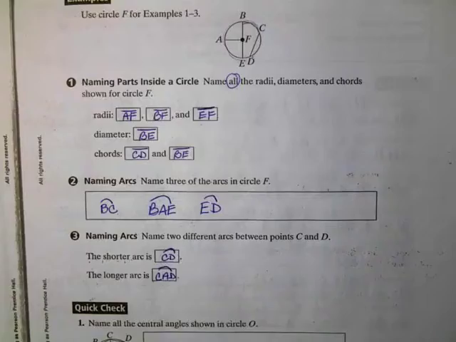All right, you have a few quick checks on the bottom of this. Please complete these.